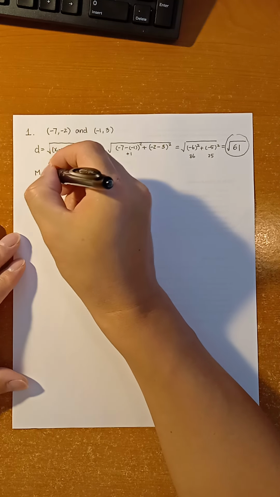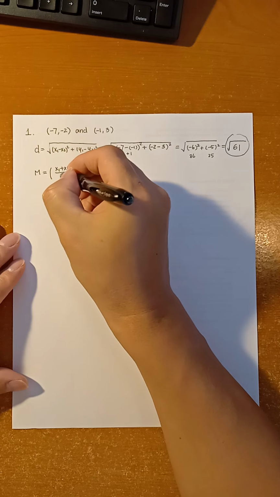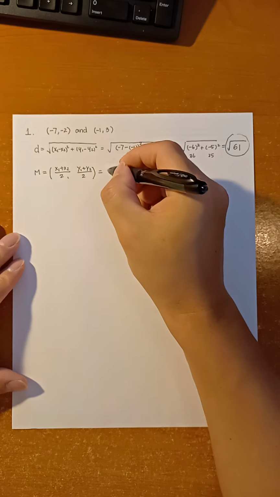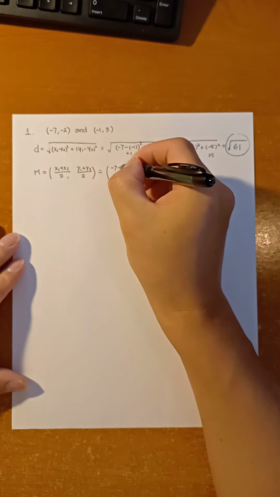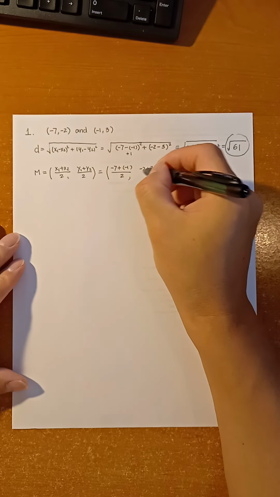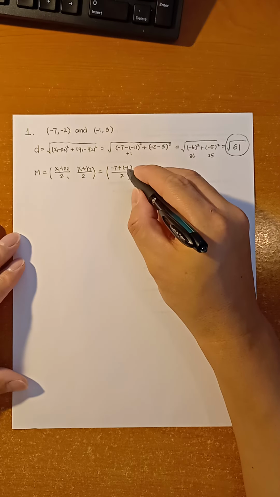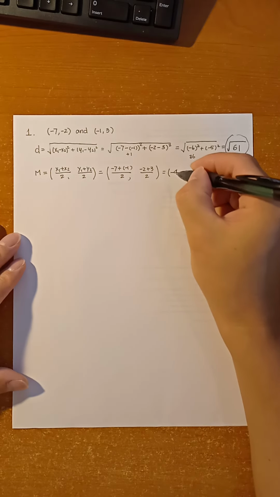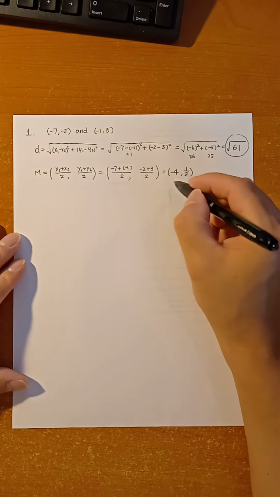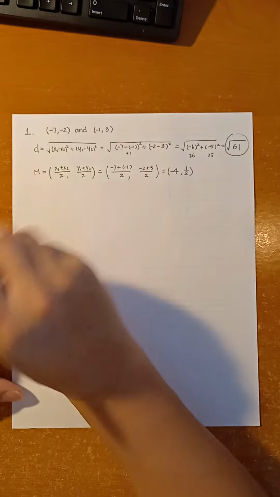Midpoint. The x coordinate is (x1 plus x2) over 2. The y coordinate is (y1 plus y2) over 2. So it's (-7 plus -1) over 2, and (-2 plus 3) over 2. So -7 plus -1 is -8 over 2, which is -4. -2 plus 3 is 1, over 2 is 1/2. So the midpoint is (-4, 1/2). All right. So that's the first problem.